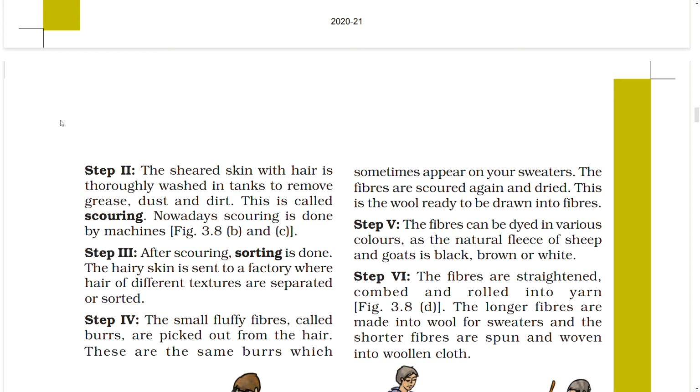Step 5. The fibers can be dyed in various colors as the natural fleece of sheep and goats is black, brown or white. Step 6. The fibers are straightened, combed and rolled into yarn. Figure D. The longer fibers are made into wool for sweaters and the shorter fibers are spun and woven into woolen cloth.